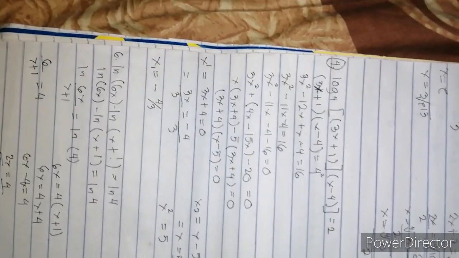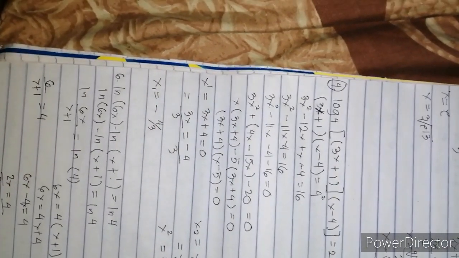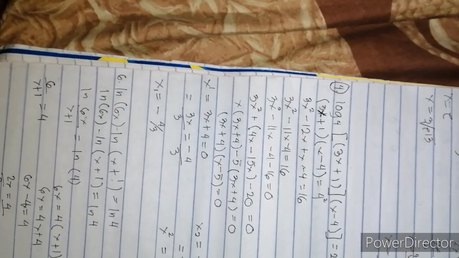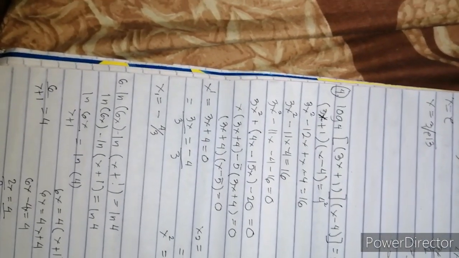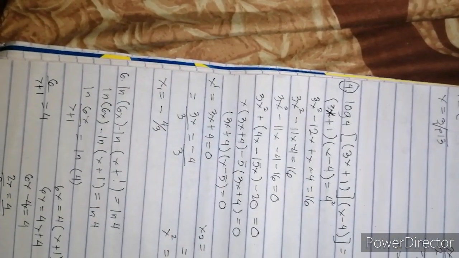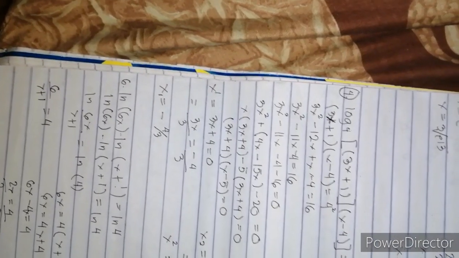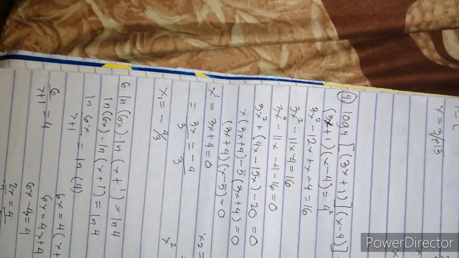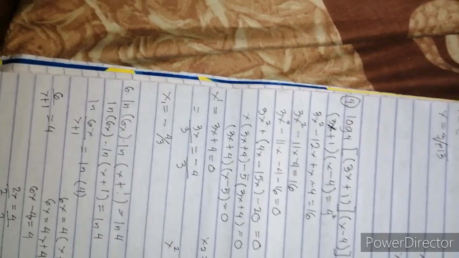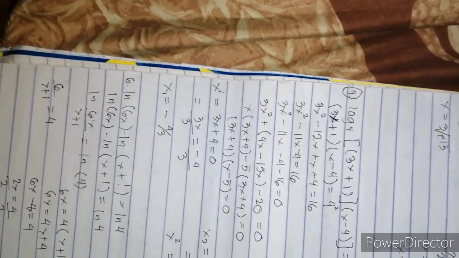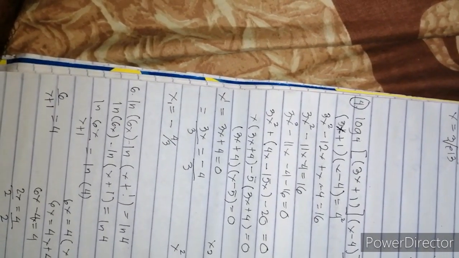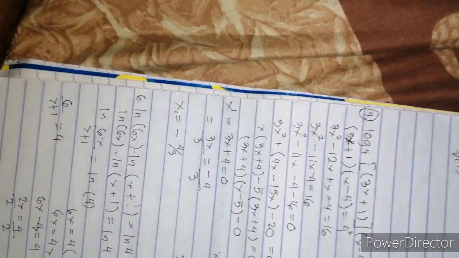So (3x + 4)(x - 5) equals 0. So x1: 3x + 4 equals 0, so 3x over 3 equals negative 4 over 3. So x1 equals negative 4 over 3.